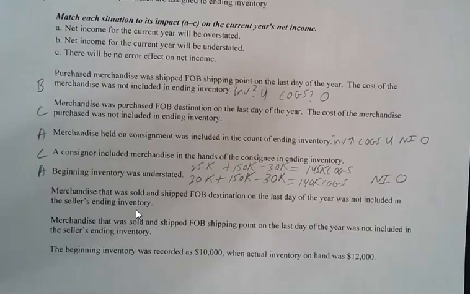That's why most sellers prefer to ship FOB shipping point, so they can be done with their responsibility. Well, the seller was supposed to go ahead and include this, but they didn't. Okay?